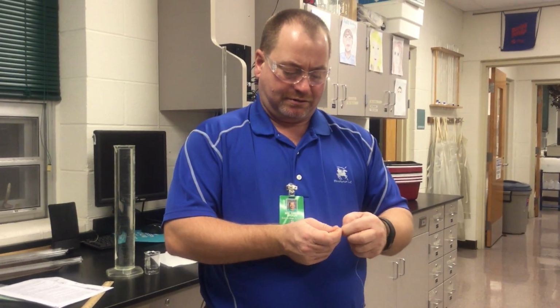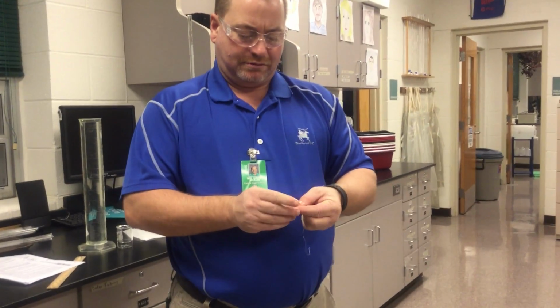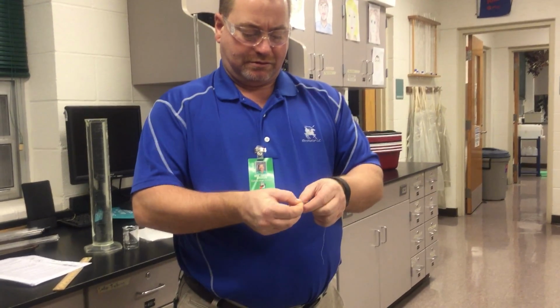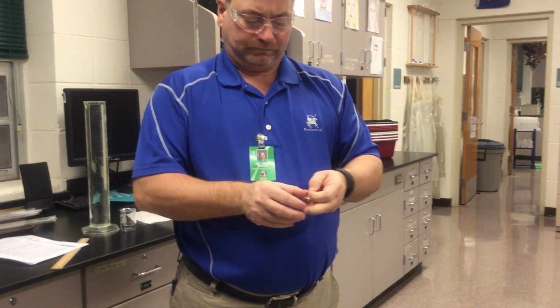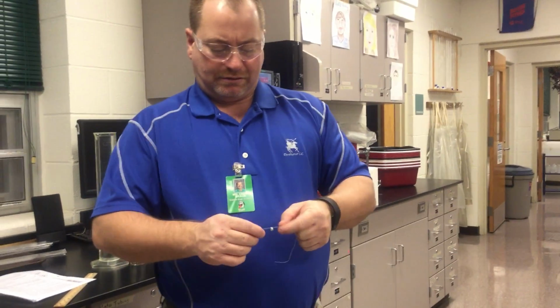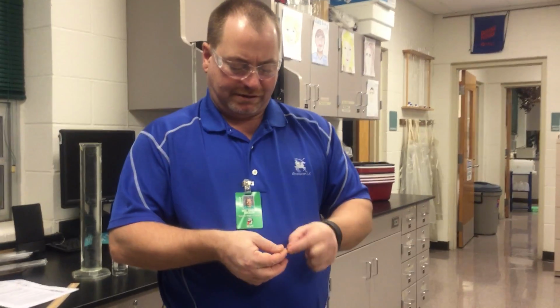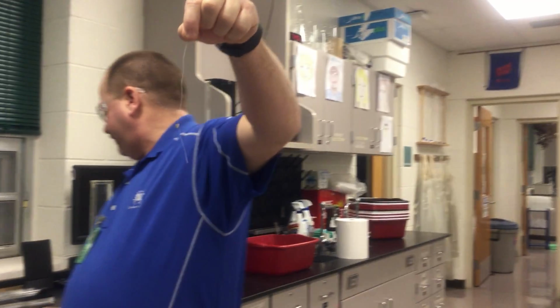Get in there. Just going to make a little double knot here, hopefully. Okay, so I've got my magnesium tied on to the end of the thread.